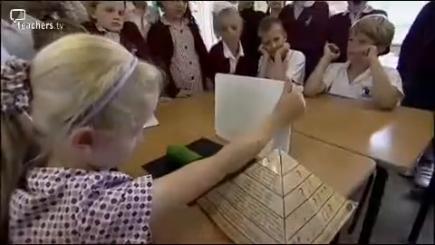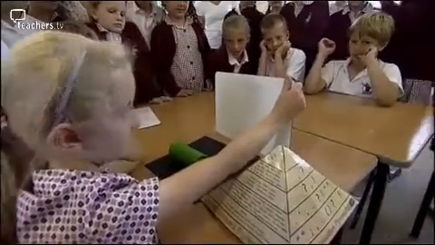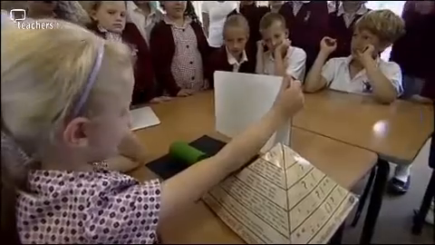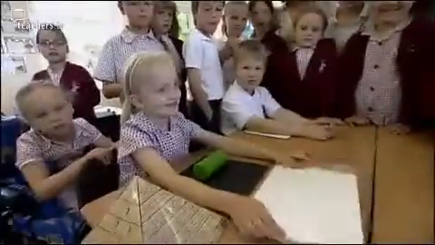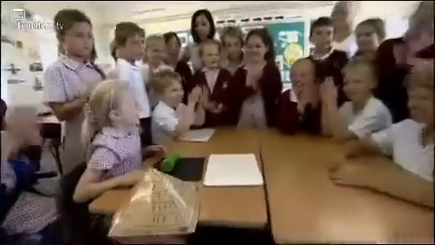It has 3 faces. It has 2 edges. Is it a cylinder? Shall we have a look? Yeah, well done, fantastic. Well done.